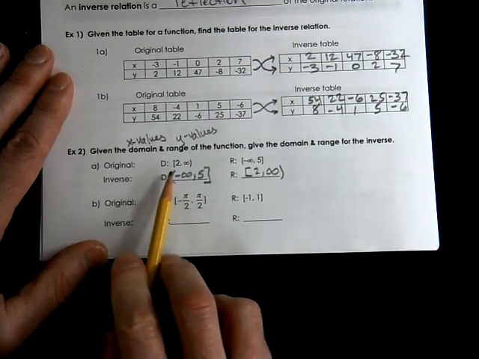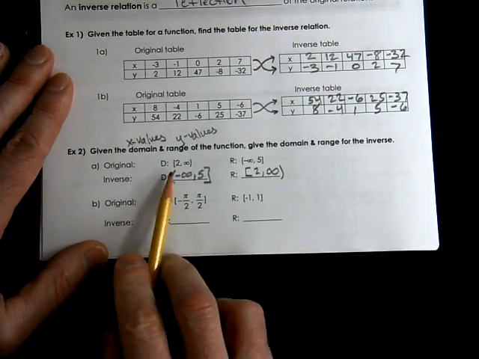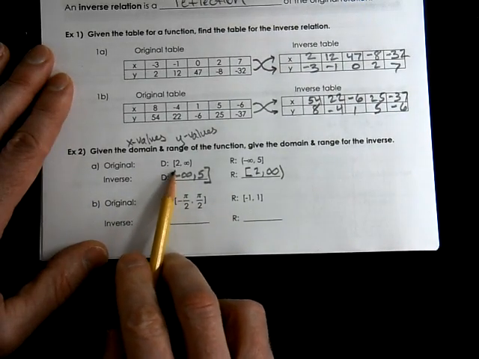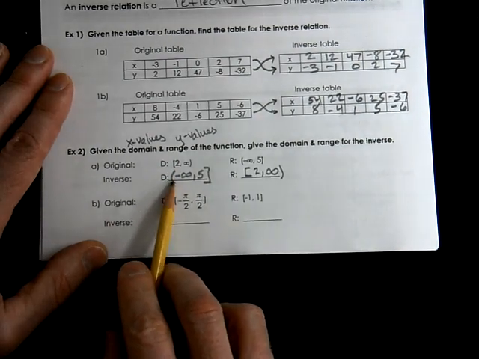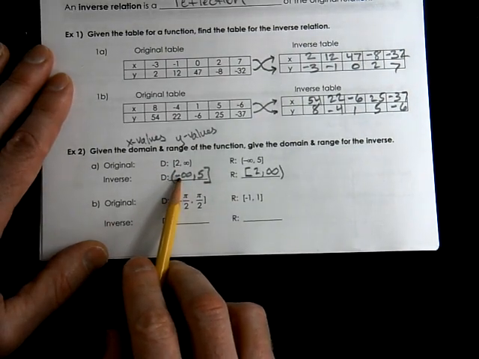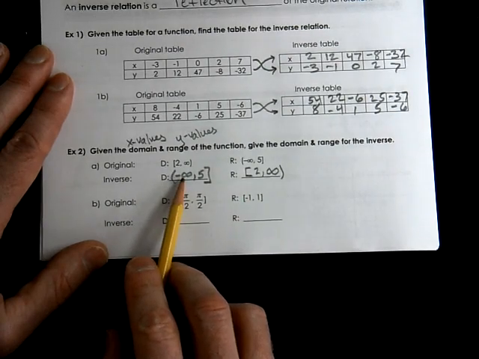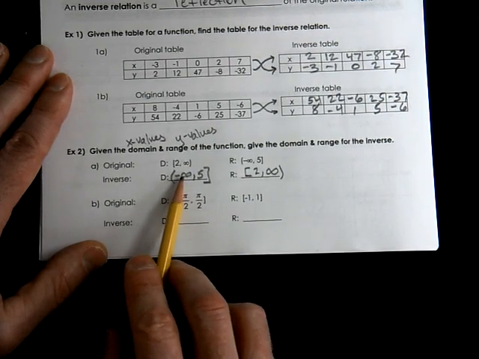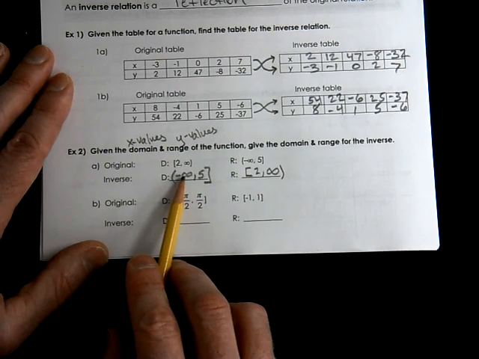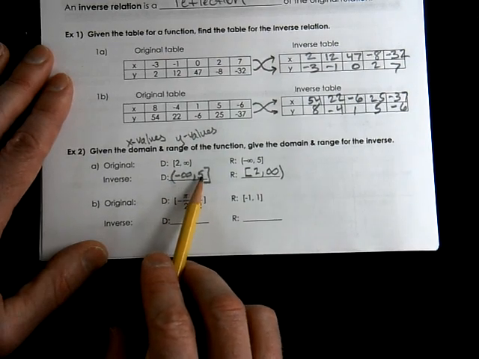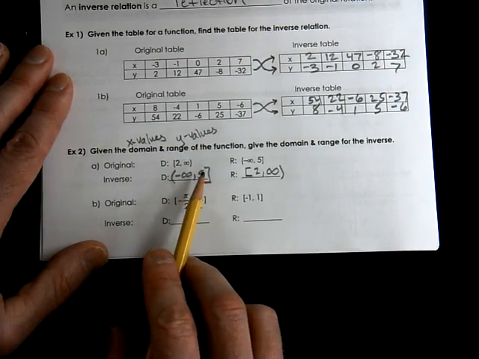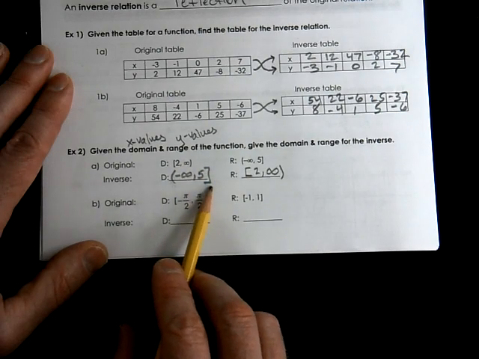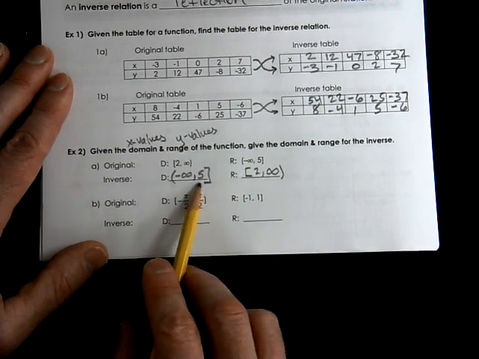And the way we read this is a curved bracket tells us that it approaches this. We can never reach infinity. We can only approach infinity. Negative infinity just means that for the domain we're heading to the left. And then we come up to the x value that is 5, and it includes 5 because it's a square bracket.